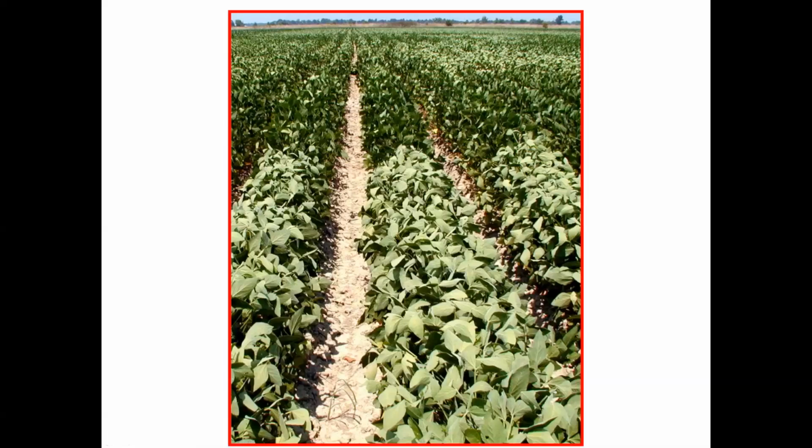This is an example of differences that we observe in the field, where we've got a genotype here in the foreground that is unresponsive to vapor pressure deficit. It continues to lose water, it continues to transpire when vapor pressure deficit is high, and it will quickly exhaust the soil water supply. In contrast, immediately behind it in the background is a genotype that is able to restrict transpiration at high vapor pressure deficit, conserve soil moisture, and it would improve water use efficiency when vapor pressure deficit is high relative to the unresponsive genotype.